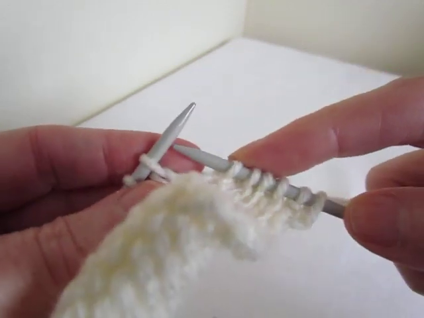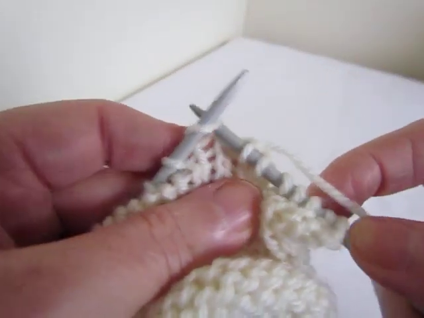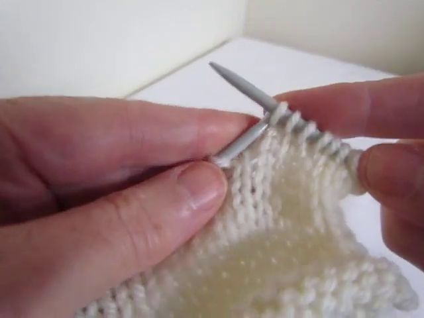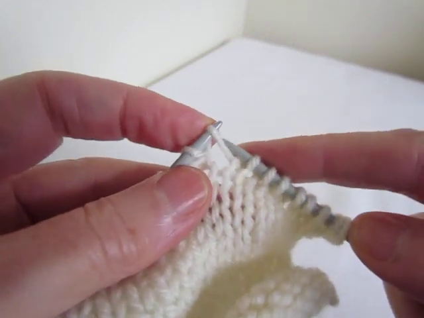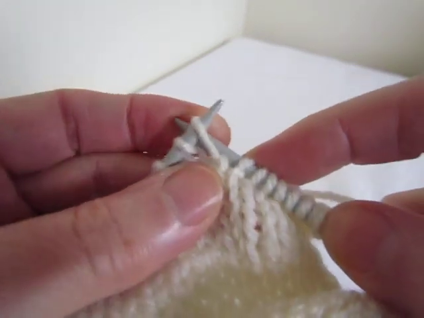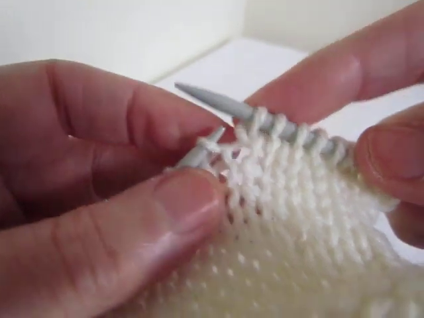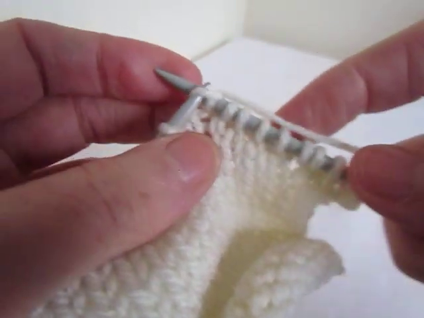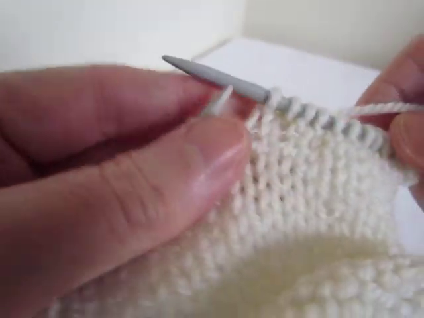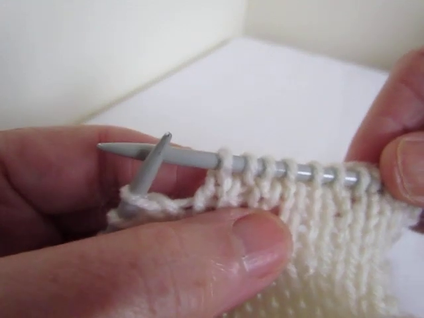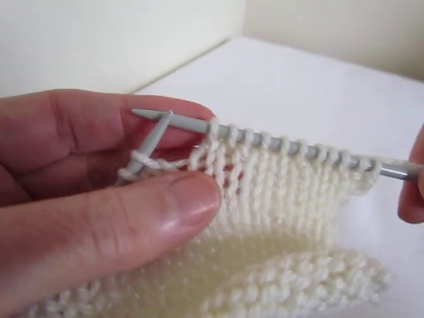But another thing you can do, if I just do another couple of stitches, is lift the little bar between up, put it on your needle, and then knit into the back of the stitch so the wool twists, then you don't get as much of a hole. It just really looks a bit like that one there. So that's the way you increase in knitting.